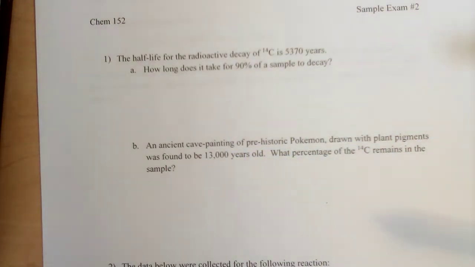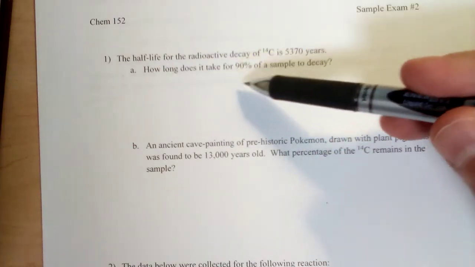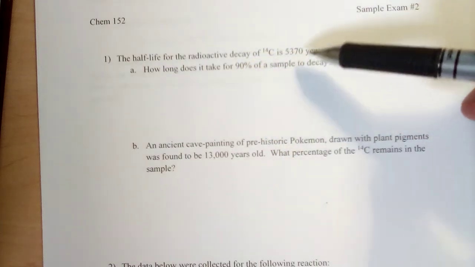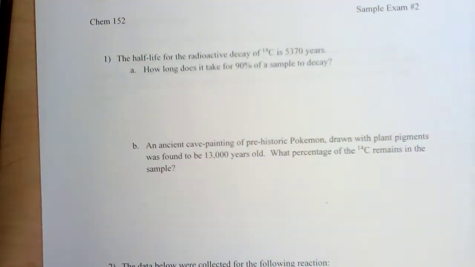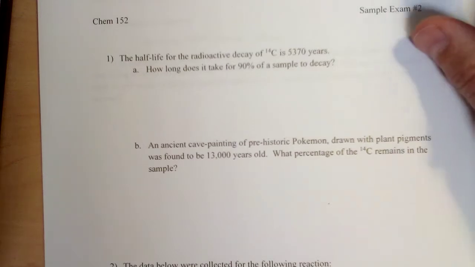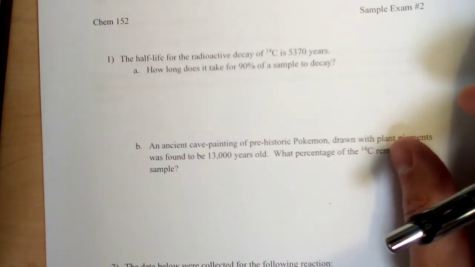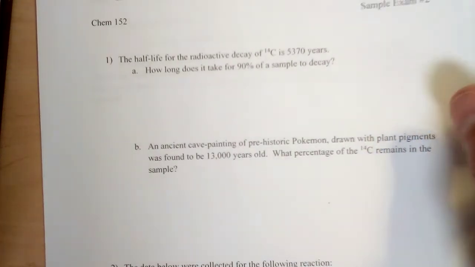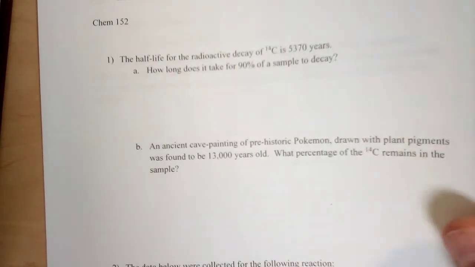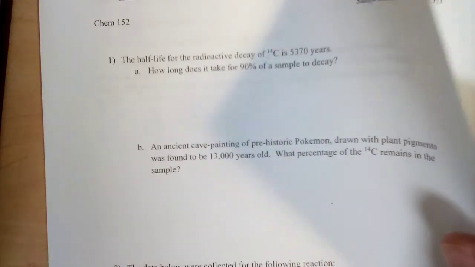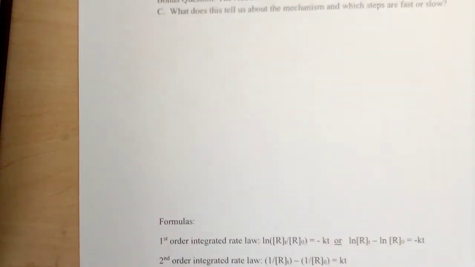Hopefully you would see this problem and recognize that this relationship between the amount of sample that is left and time, and particularly half-life, is an integrated rate law problem. Radioactive decay is a first order integrated rate law. Generally, half-life is used to refer to first order reactions, although you can define half-life for a second order reaction. But any kind of radioactive decay is first order. It's just dependent on how much of the sample there is.